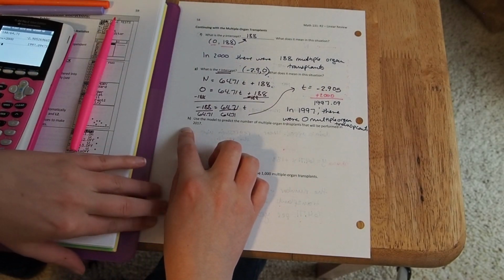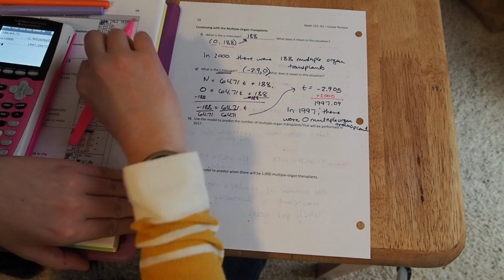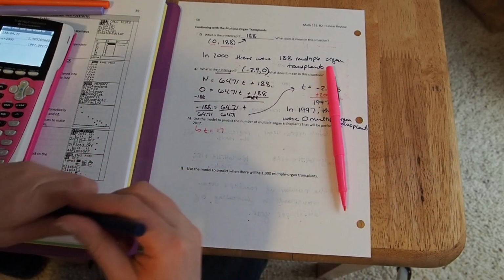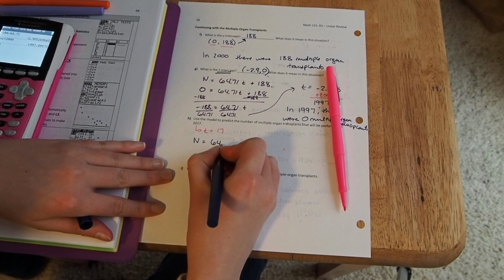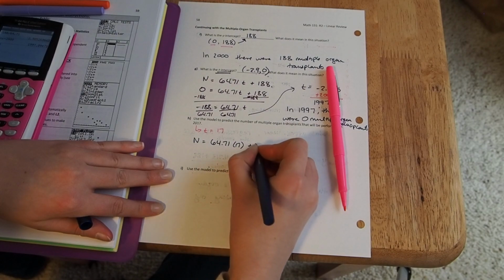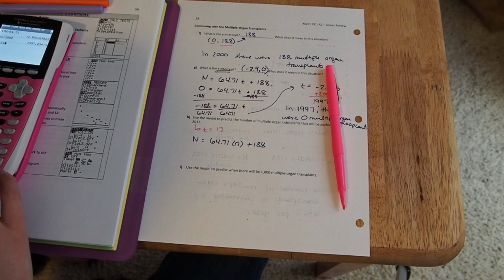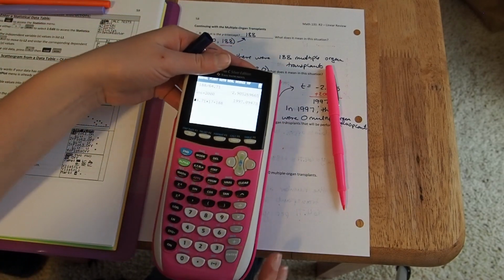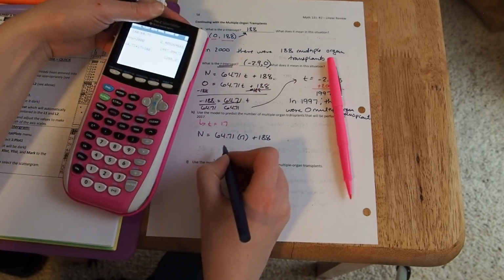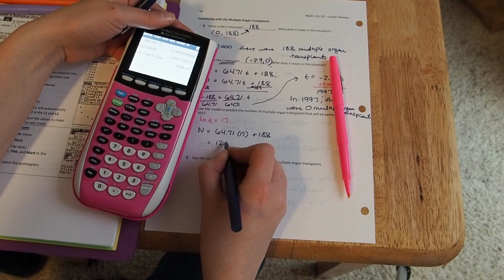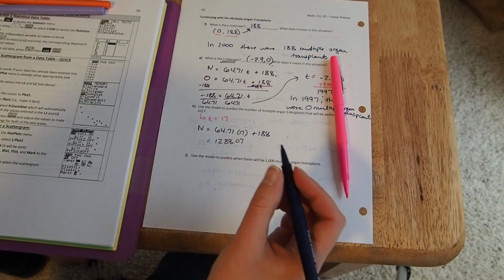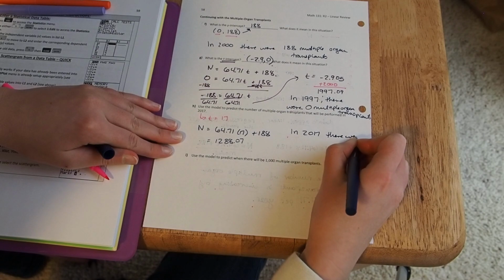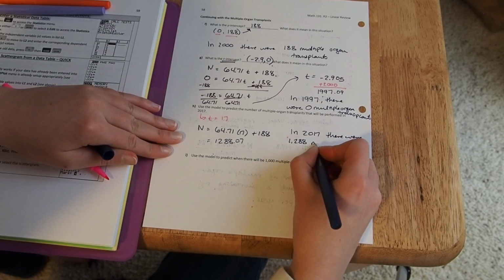All right, part H. Use the model to predict the number of multiple organ transplants that will be performed in 2017. So 2017 is 17 years after 2000, so we're going to plug in 17. So n is going to be 64.71 times 17 plus 188. I'm going to grab my calculator and multiply that out. So we just have the 64.71 times 17 plus 188 comes out as 1,288.07. So we can conclude that in 2017 there were 1,288 multiple organ transplants.